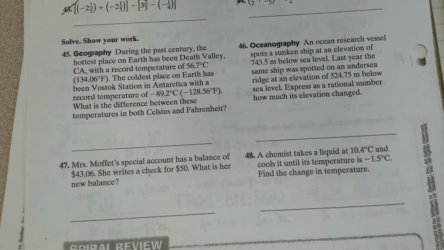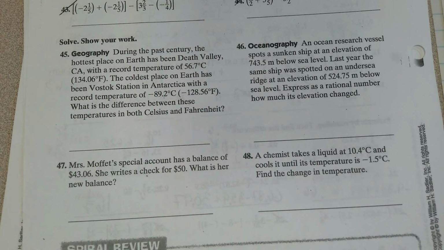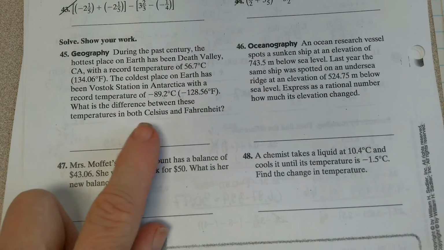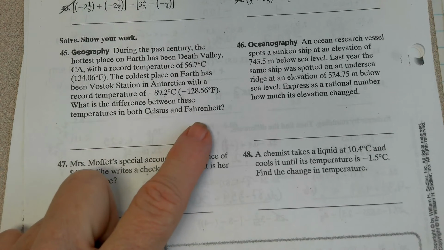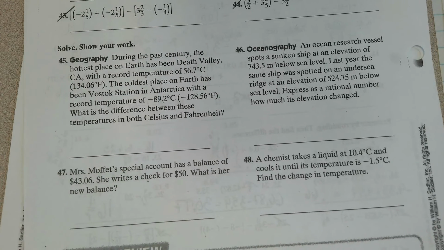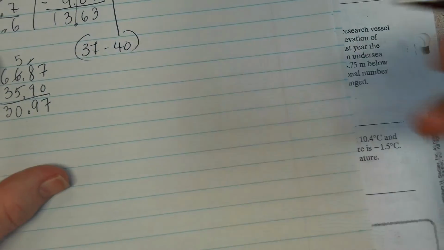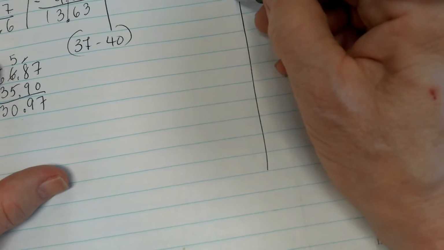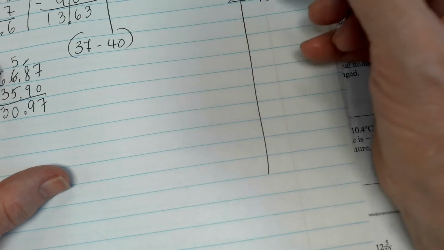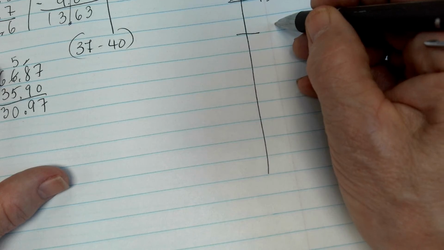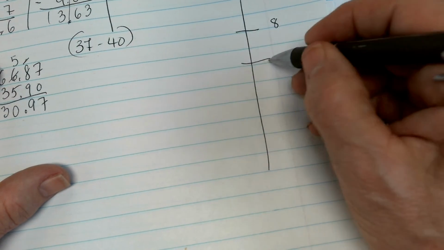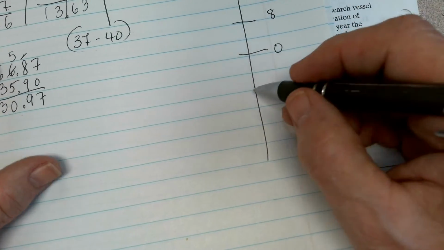this is an important one, the temperature ones. What's the difference between these temperatures in both Celsius and Fahrenheit? Okay. So if I have, and I know it's going to be a test question, a temperature of 13 and a temperature of 8, here's 0.